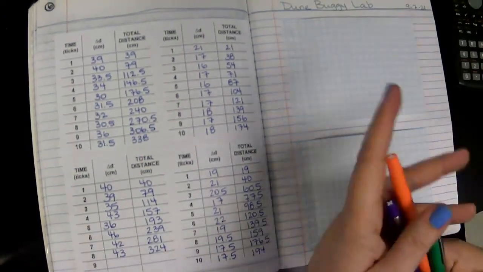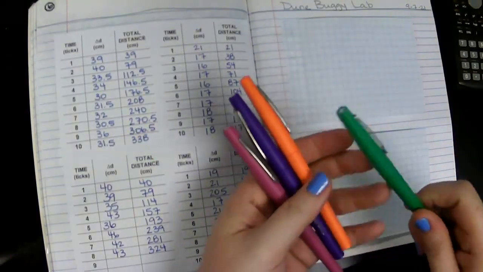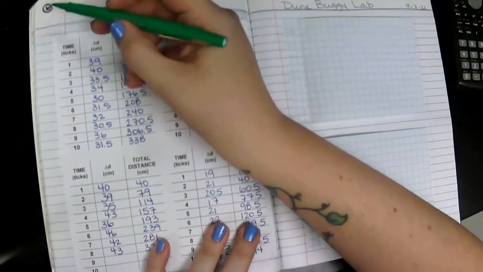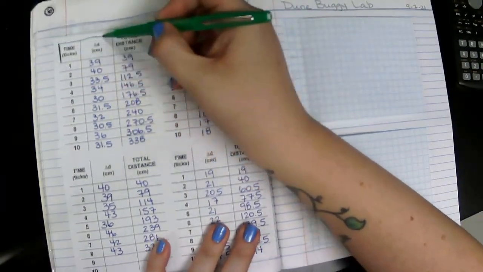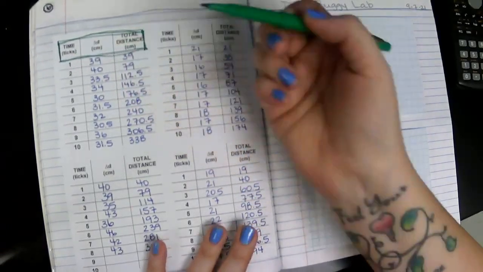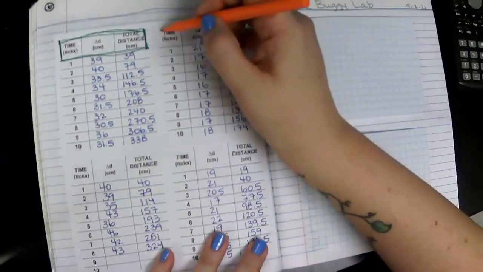So the next thing I want you to do is take your 4 colors, and you're going to choose one color to represent each of your 4 Dune Buggy runs. So mark on your paper somehow which color is going to represent which run. I'm just going to mark around my headers.